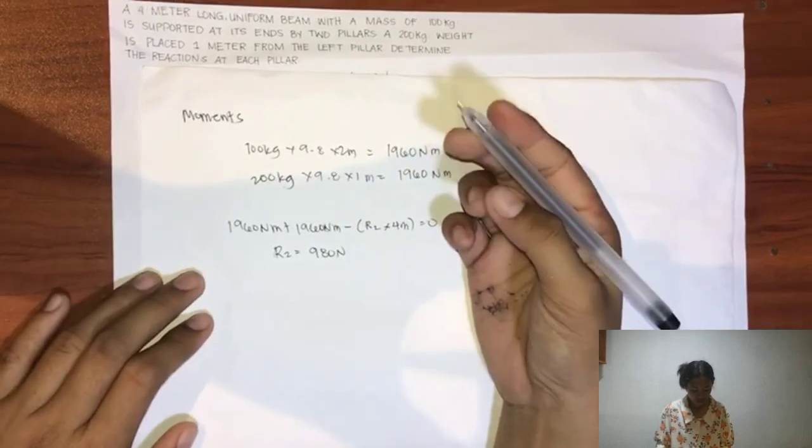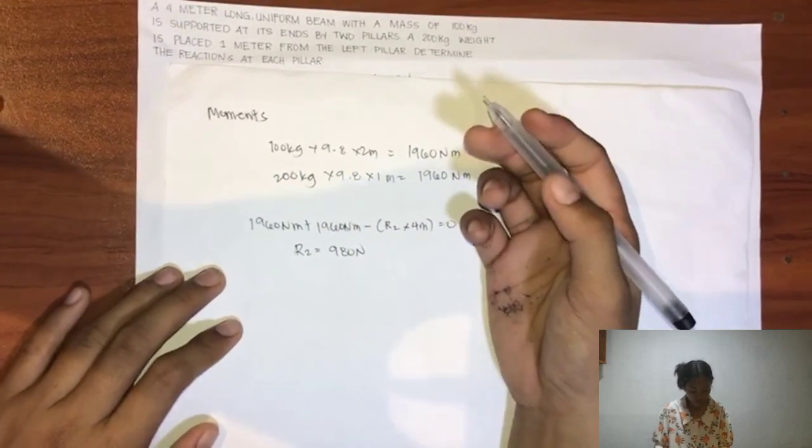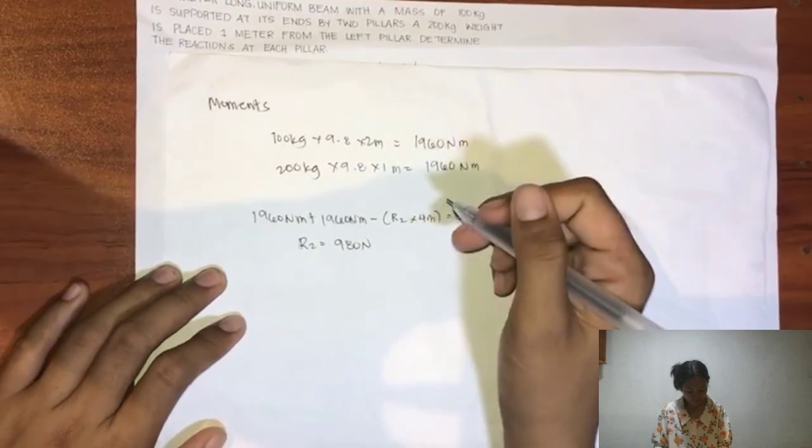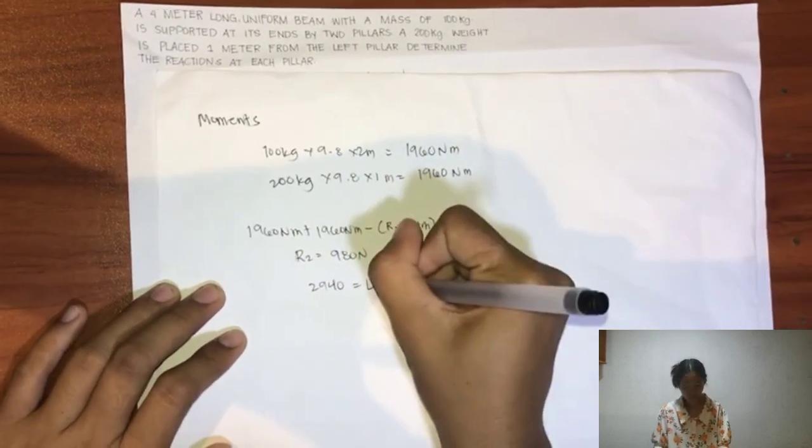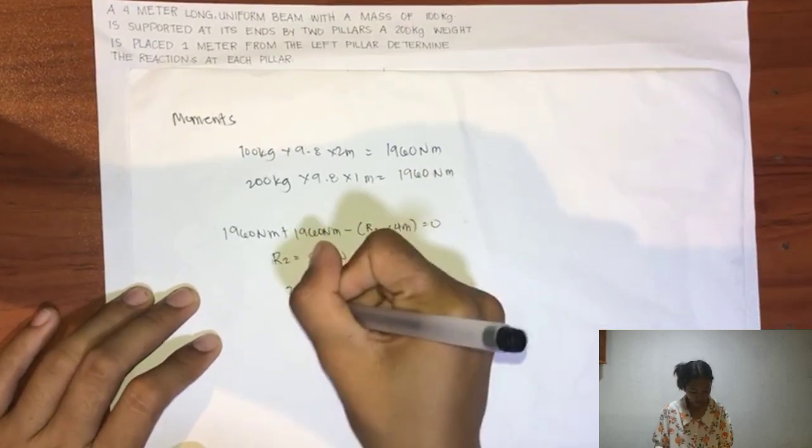So, the reaction at the left pillar is equals to 2,914 Newton. And the reaction of the right pillar is equals to 918 Newton.